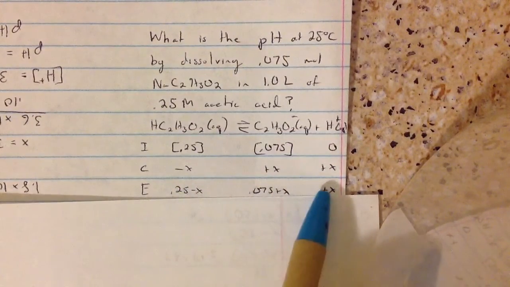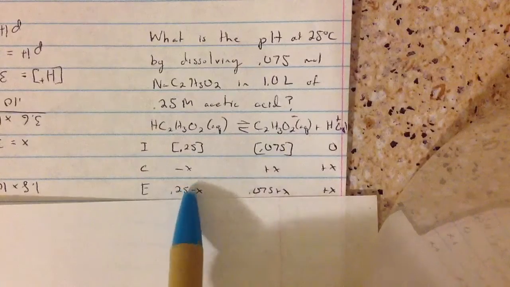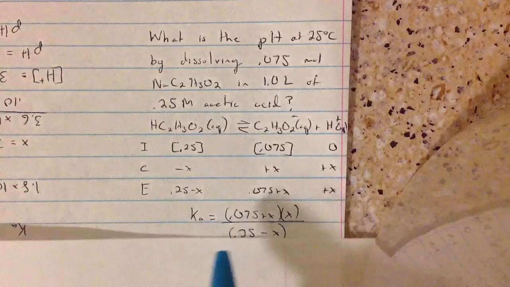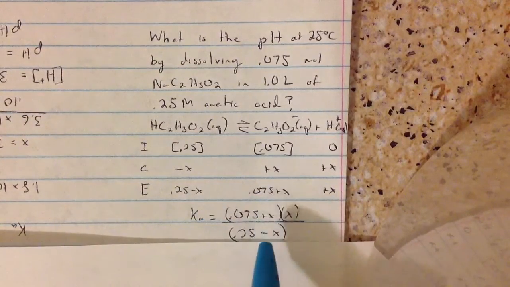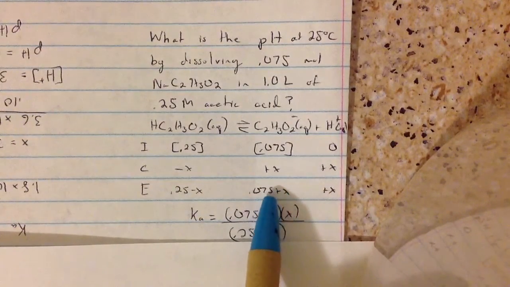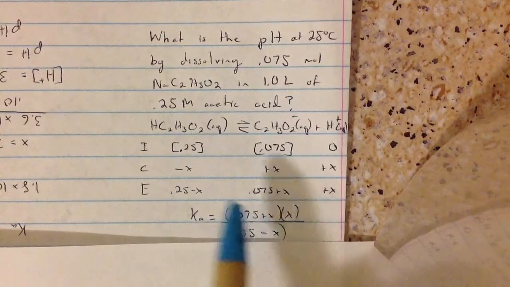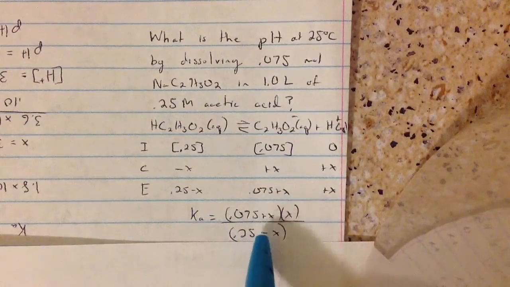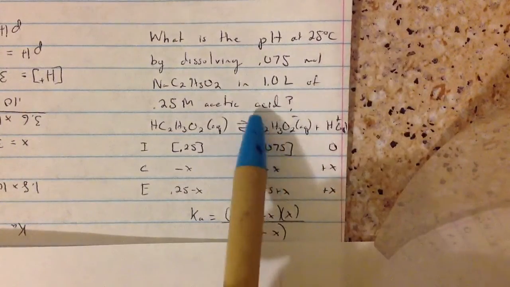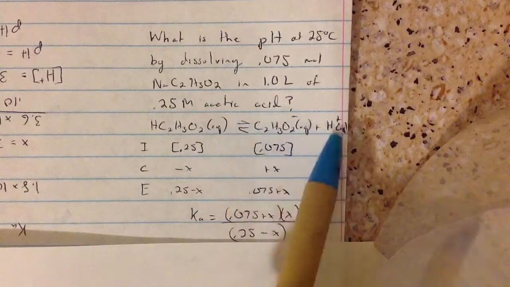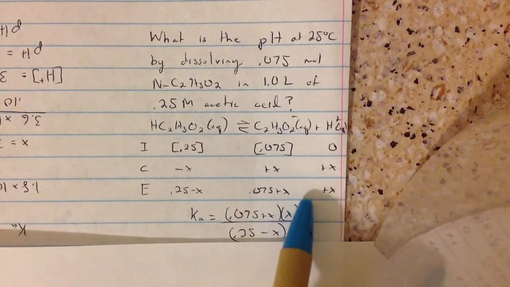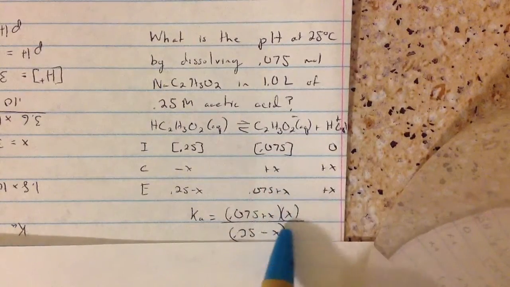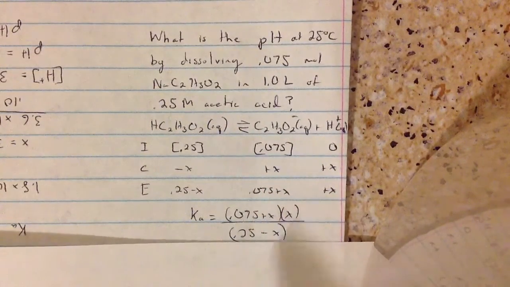So now since you're at your equilibrium, you can have your equilibrium constant, which is going to be Ka, because this is an acid. So your Ka is simply products over reactants. It's going to be 0.075 plus x, and then your reactants, which is going to be on the denominator, 0.25 minus x. And if there was a coefficient, then you'd have to raise it. But now everything's 1, so you just raise everything to the 1, so it just stays like this.